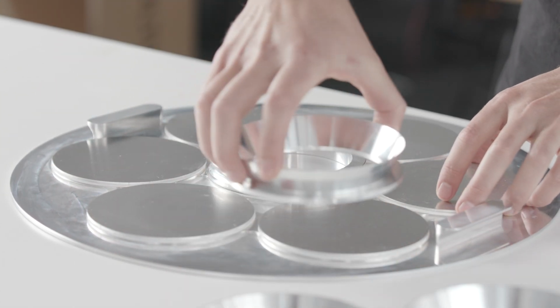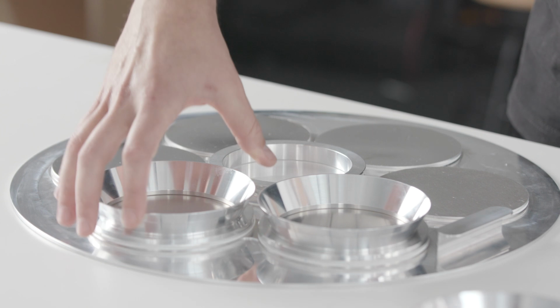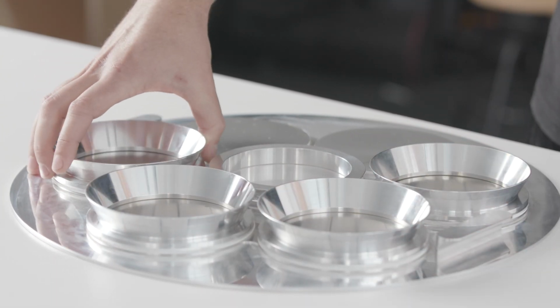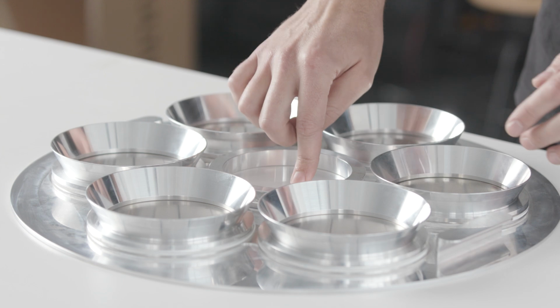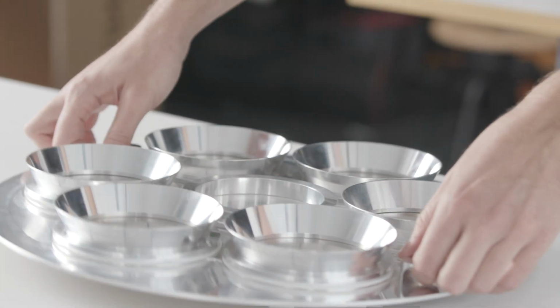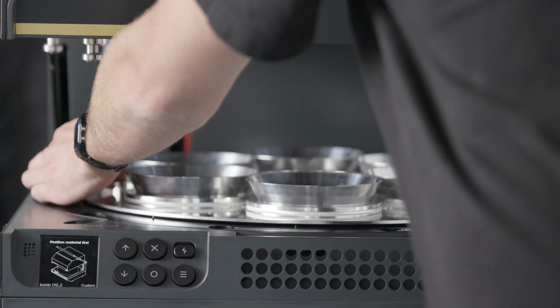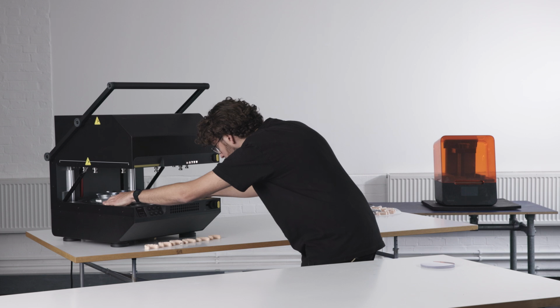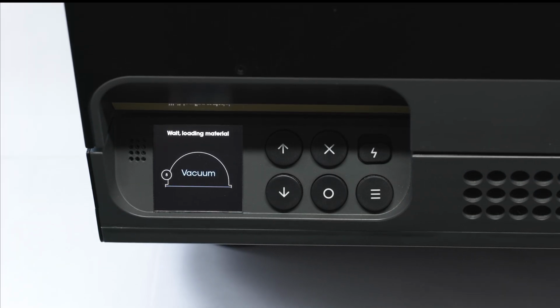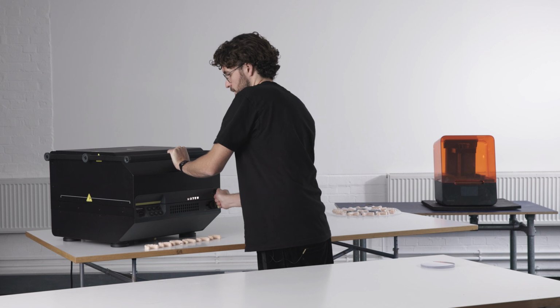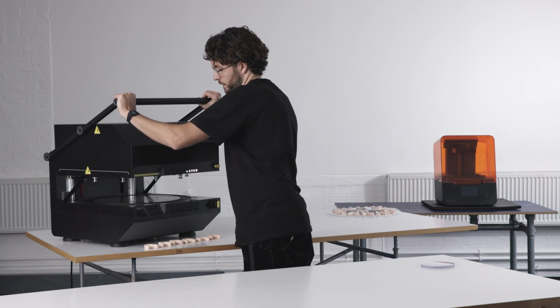So we're just going to use the magnets to place all of these on here, and this is just going to block out each of these other cavities, so we're only actually forming this one. Just going to take our reducing plate, place it in here. We're going to bring the lid down, lock it off, and then open the lid up.